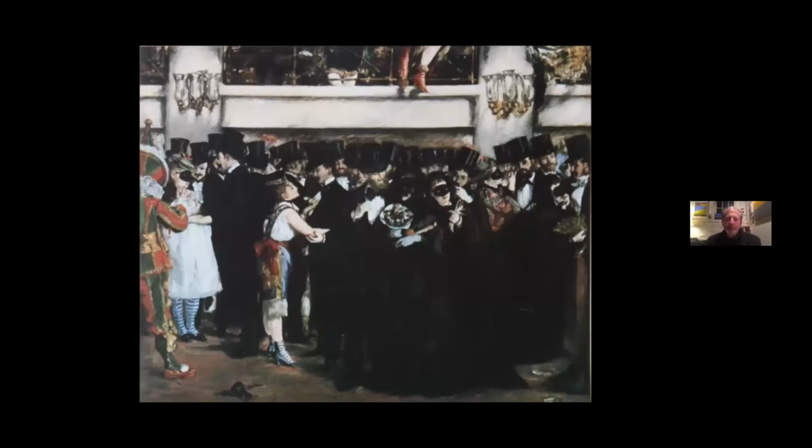You notice that it's mostly black and white. And one of the things about modernism is pretty much all of the major figures of modernism, either at the beginning of their career or at some point in their career, painted mostly in black and white.